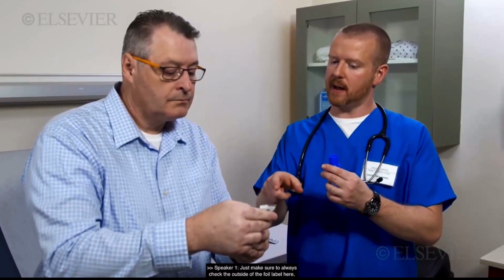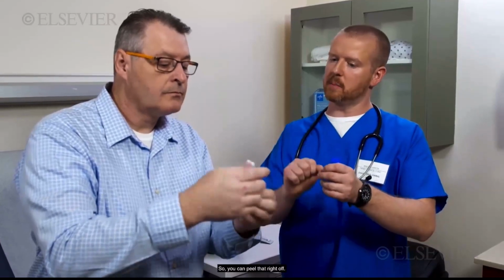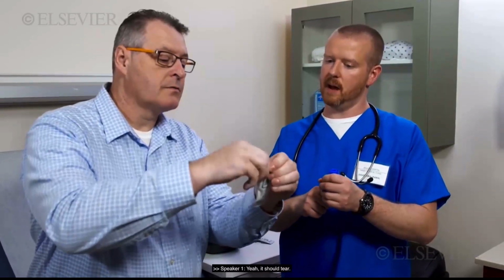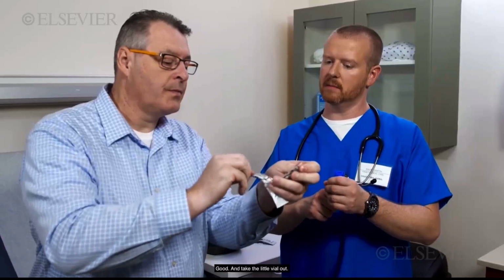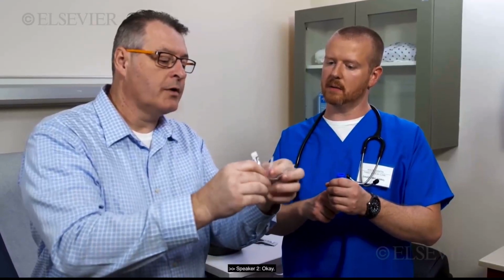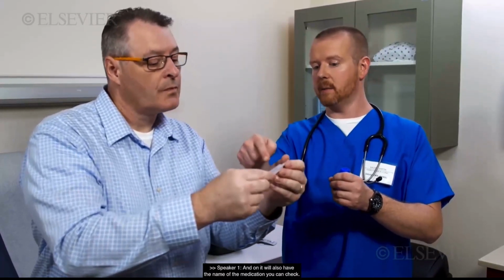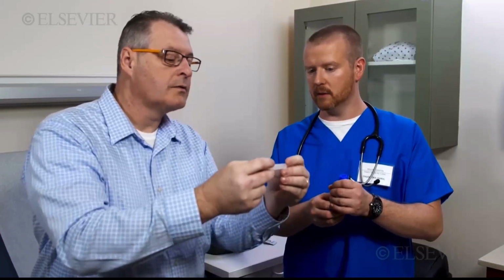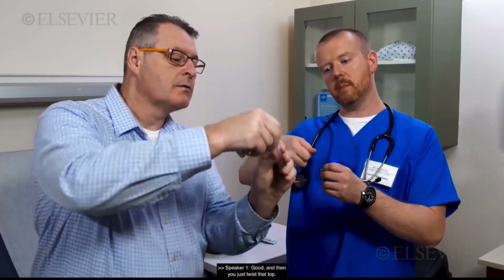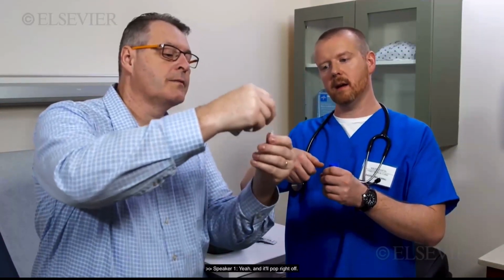I'm going to teach you how to put your medication in at home if you're doing your nebulizer. Here's the medication. Just make sure to always check the outside of the foil label here, just to know you have the right medication, right dosage. It'll twist right there in the top, so you can peel that out. Like this? Yeah, it should tear. Good. And take the little vial out. And on it will also have the name of the medication that you can check. And then you just twist that top. Like that? Yeah, and it'll pop right off.